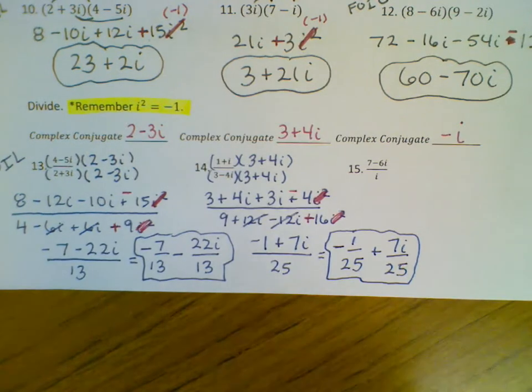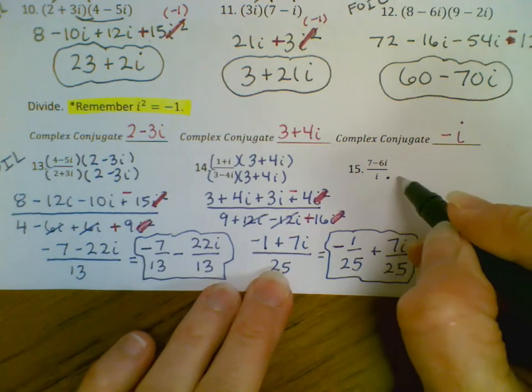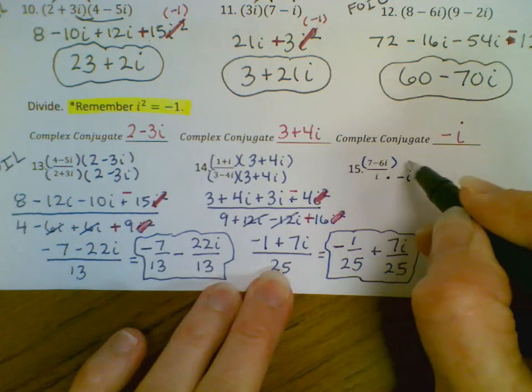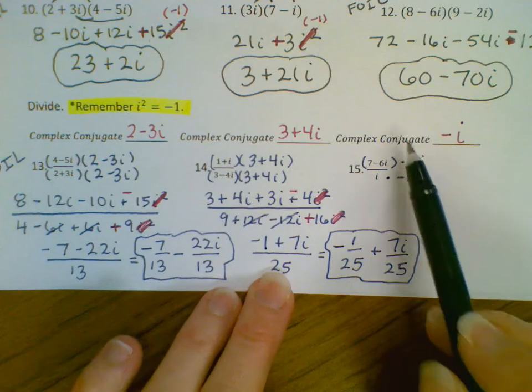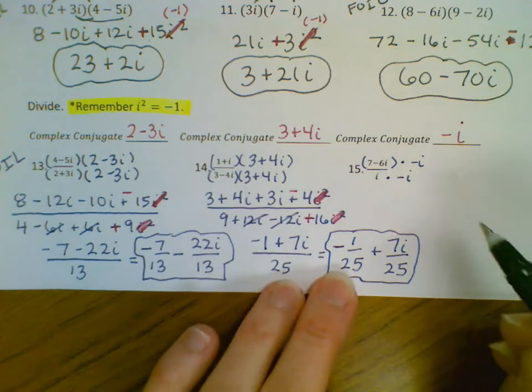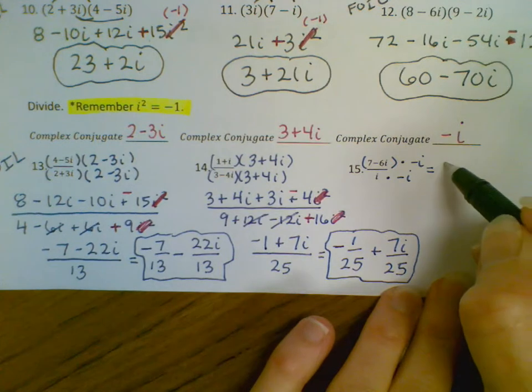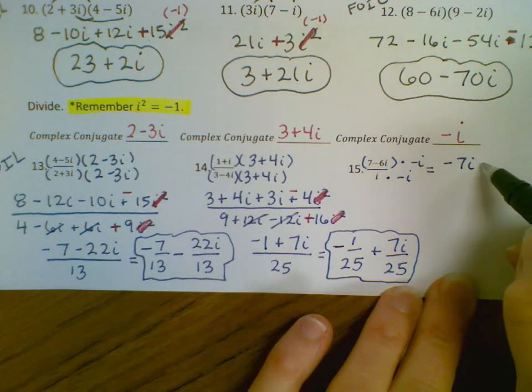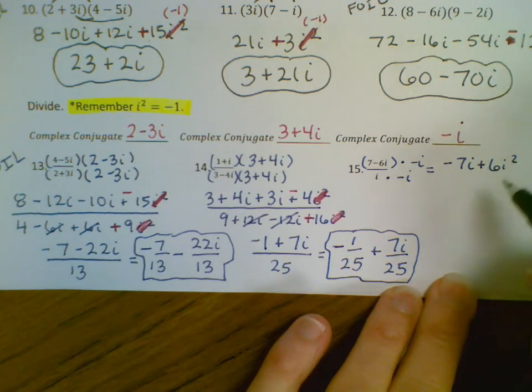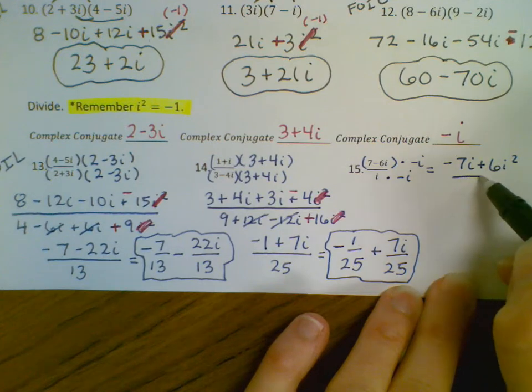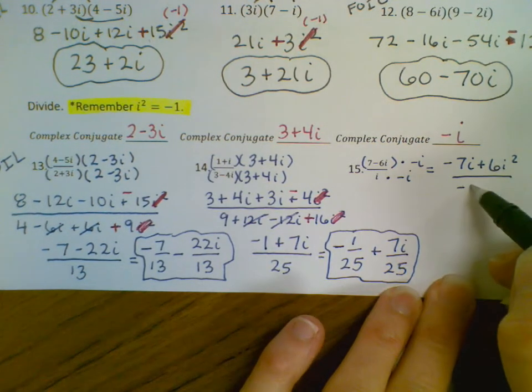Okay. All right, let's do this last one. So the i, I have to multiply it by a negative i. So this one's not quite as busy. And I'm going to put that in parentheses. Because this one I just have to distribute. I'm going to work to the right here for now. So as I distribute, I get negative 7i plus 6i squared all over i times negative i is negative i squared.